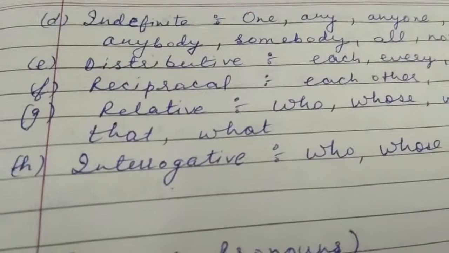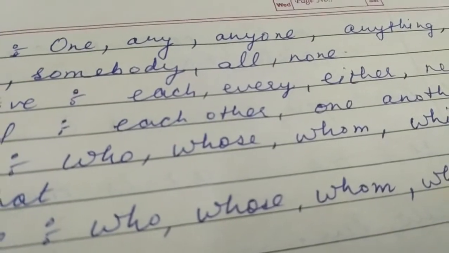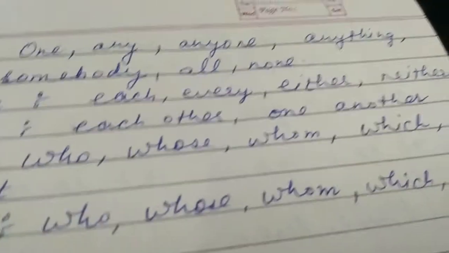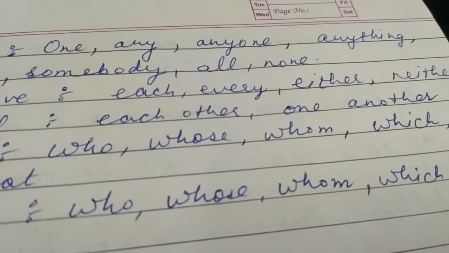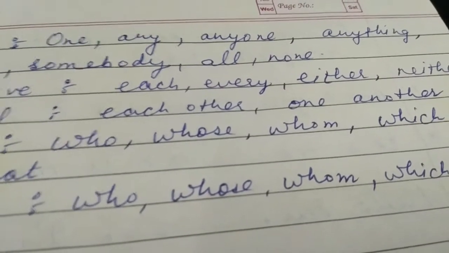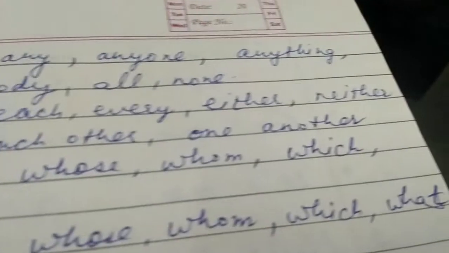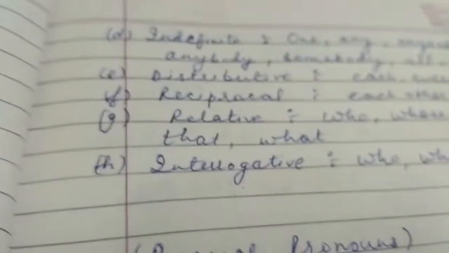Reciprocal means each other, one another. They are fighting with each other. They are fighting with one another. We use each other when there are two persons, and when there are more than two we say one another. We will discuss this in detail in the next lecture.